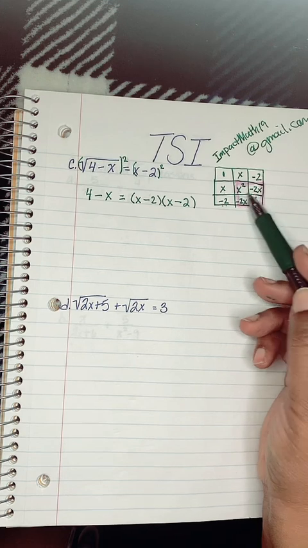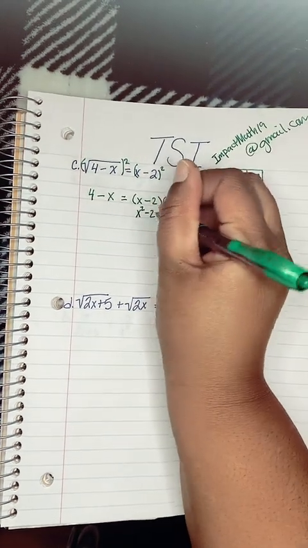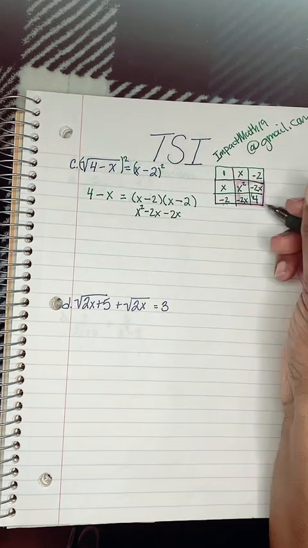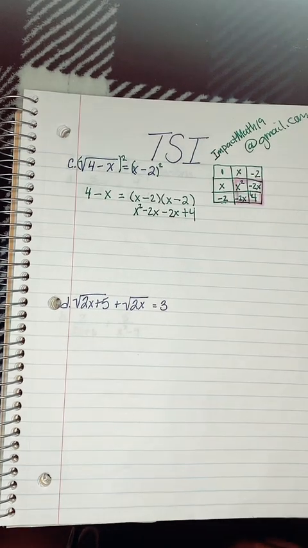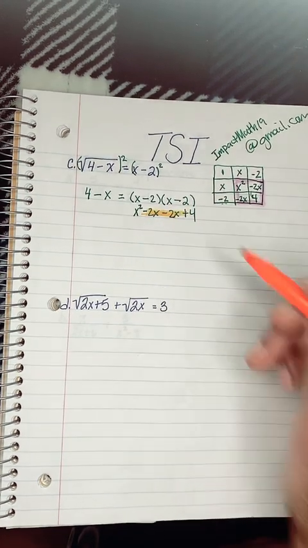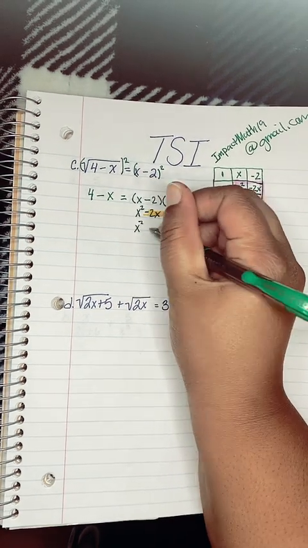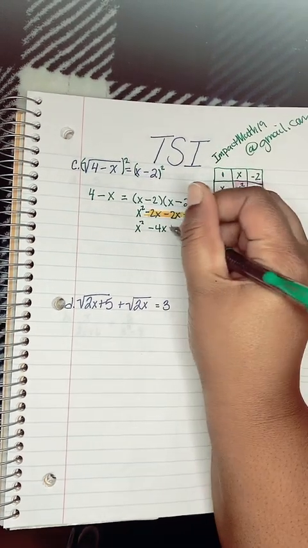So let's take these middle 4. X squared minus 2x minus 2x plus 4. Now here you see we have 2 middle terms that we can combine. And we're going to have x squared minus 4x plus 4.